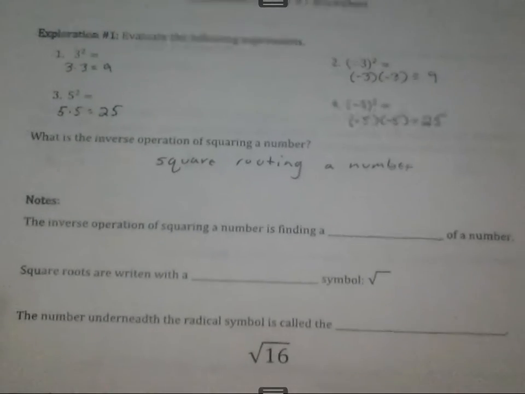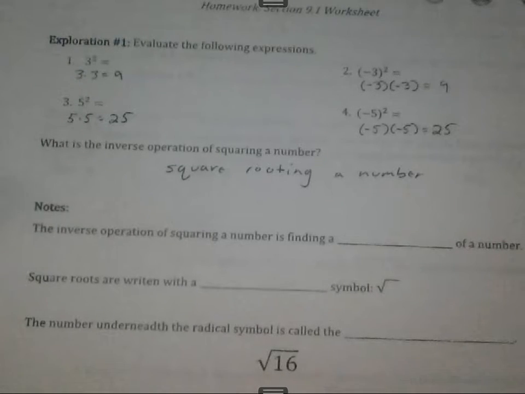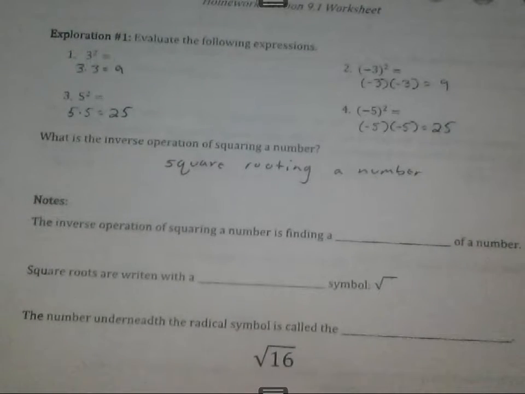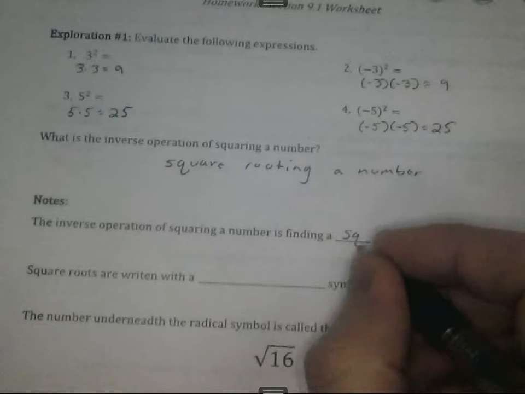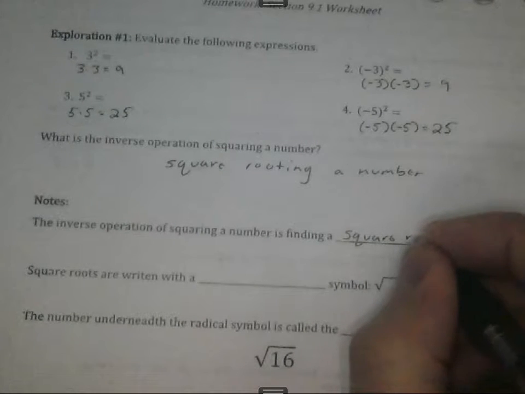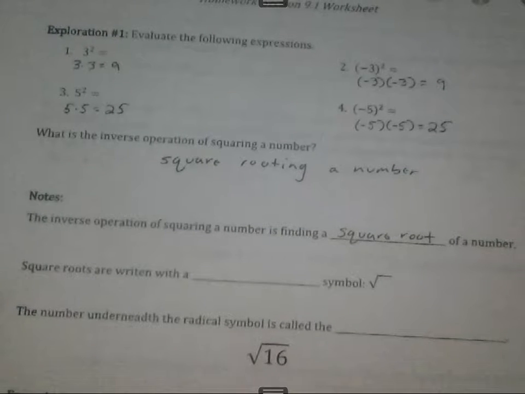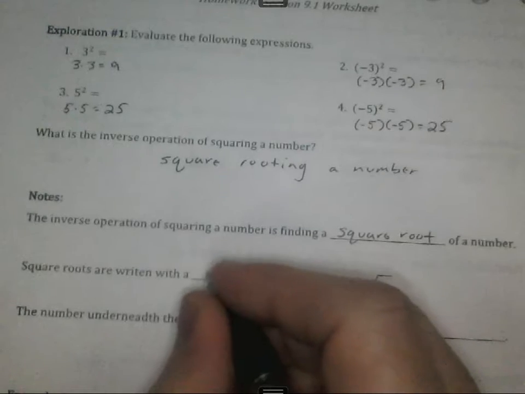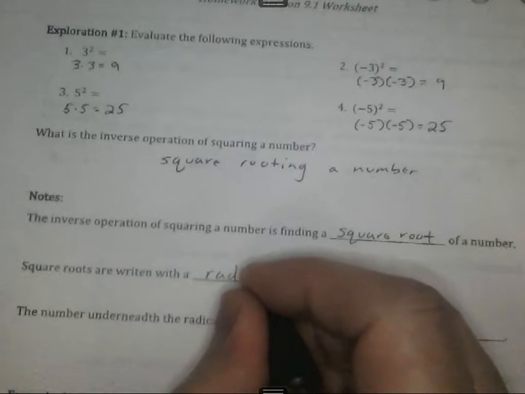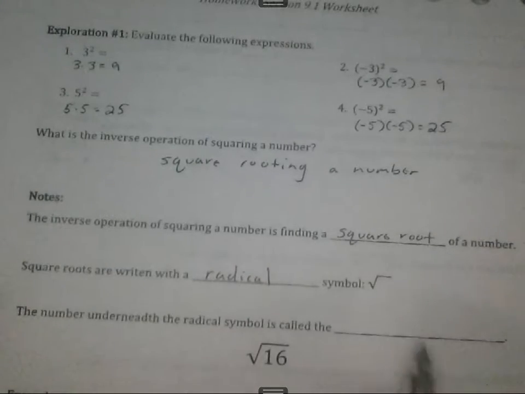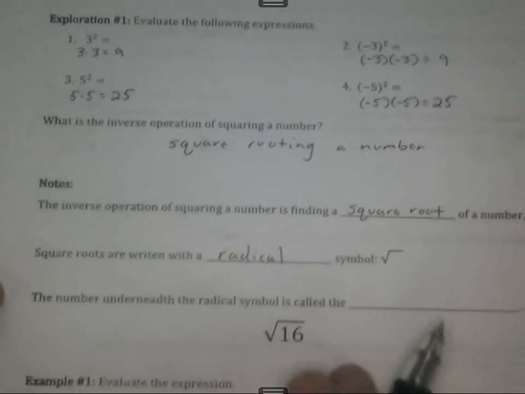All right, now on to some notes. The inverse operation of squaring a number is finding a square root of a number. Square roots are written with a radical symbol, which looks like this.